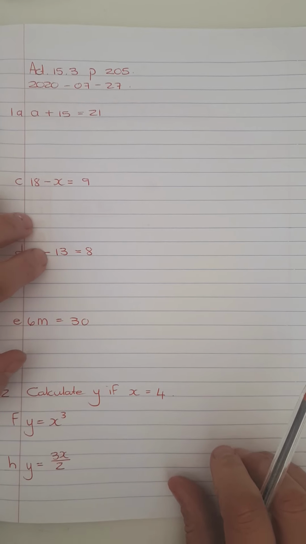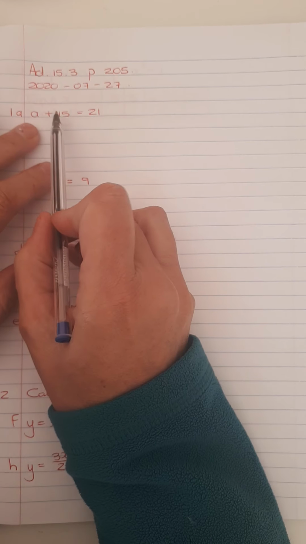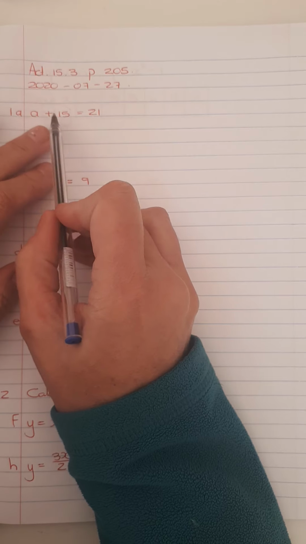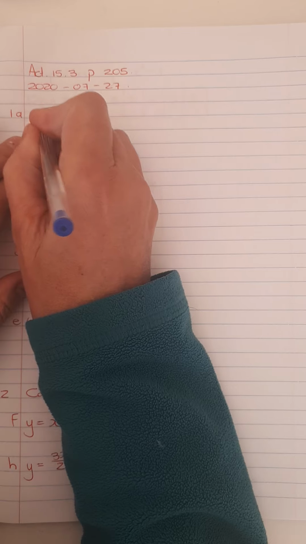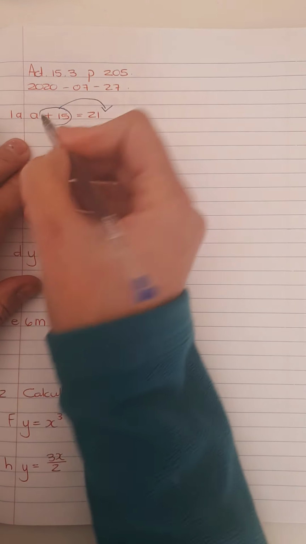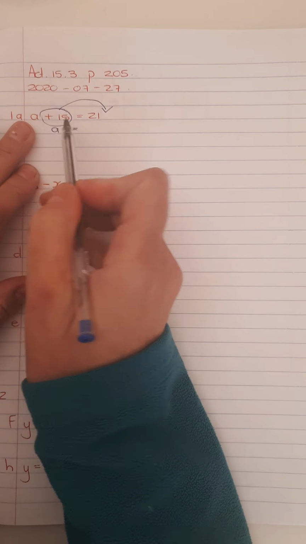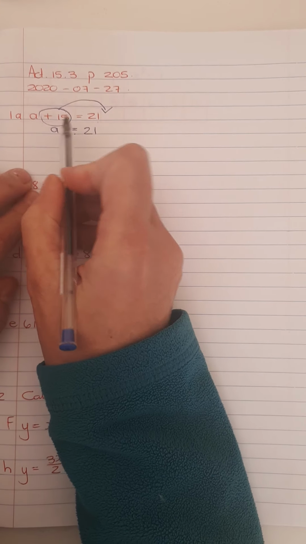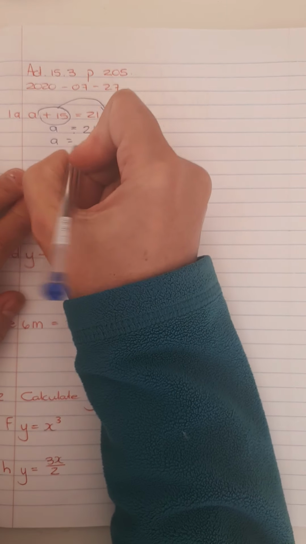So first of all, we need to solve the equation. Step number one, I take all my constants. Constants are numbers that cannot change. If I have a plus 15 equals 21, I will take the plus 15 and move it over to that side of the equation. Then I end up with a equals, that's all that's left on this side. I'm still going to have 21 on this side of my equal sign, minus 15. And 21 minus 15, that's 6.